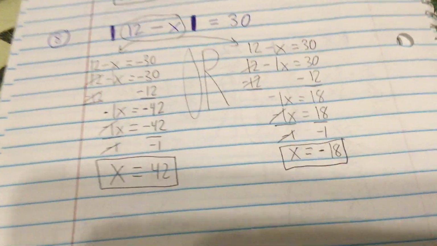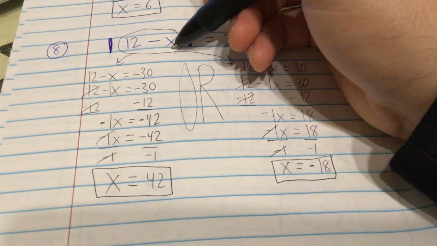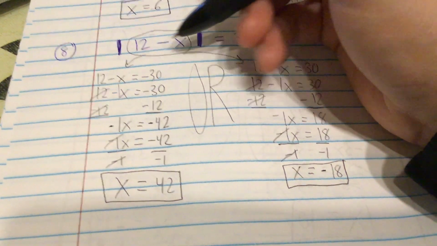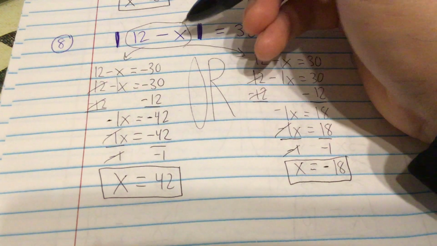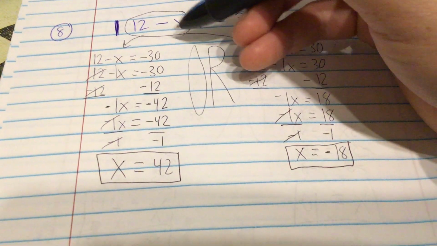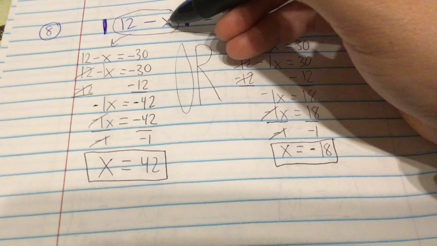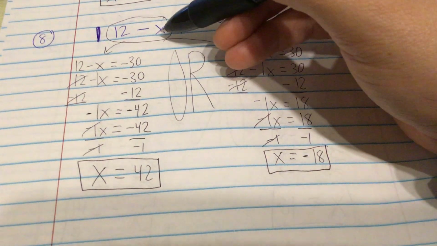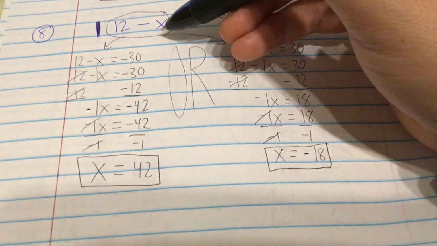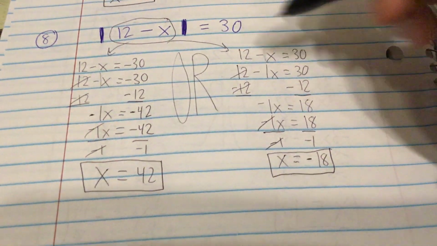Check my work one last time. If I plug in x equals 42, 12 minus 42, that's going to be negative 30. The absolute value of negative 30 is 30. And finally, if I plug in negative 18 as in 12 minus negative 18, I'm plugging in for that variable. That's 12 minus negative 18 or 12 plus 18. 12 plus 18 is 30. And the absolute value of 30 is 30.